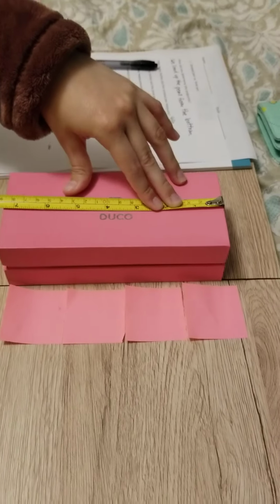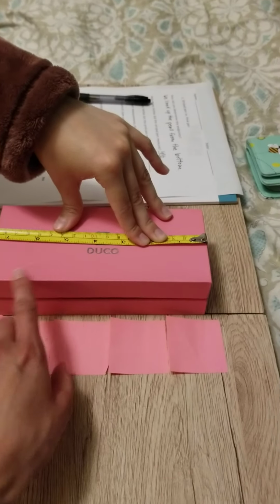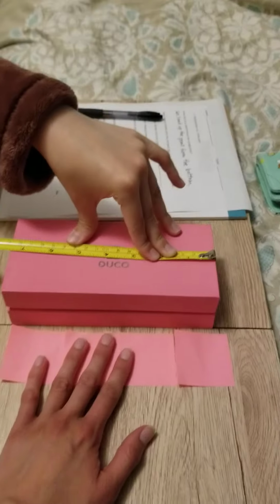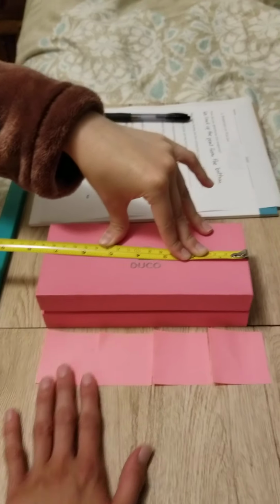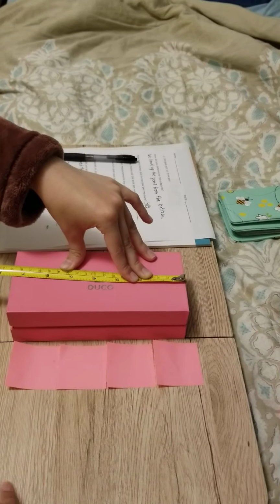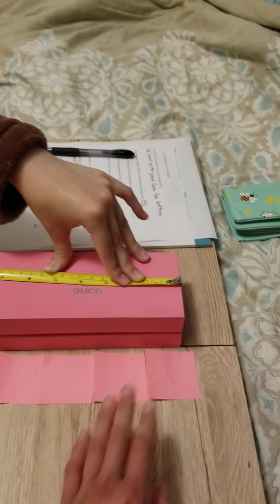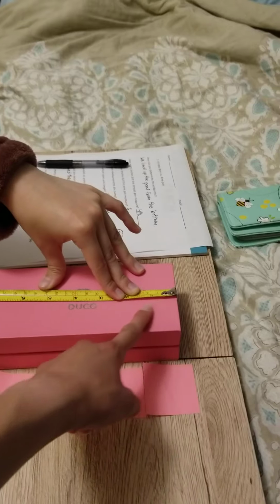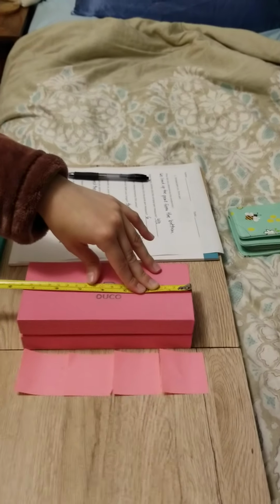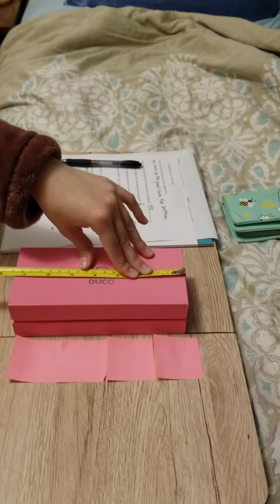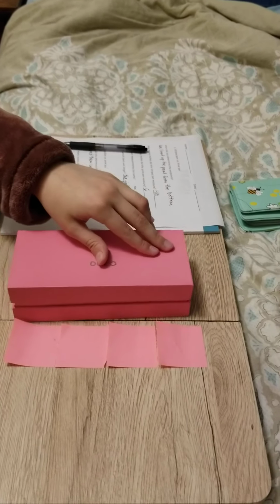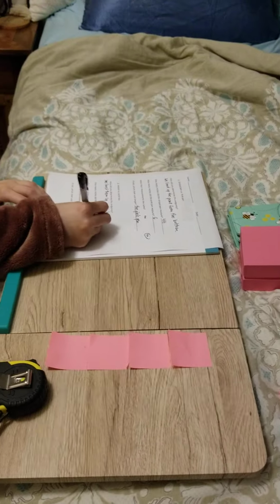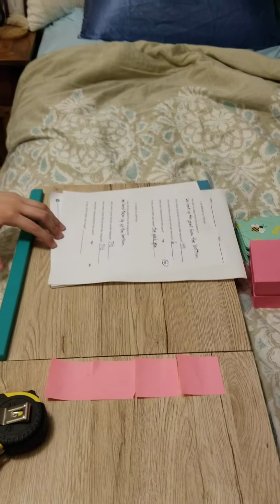So my higher level student might say that this pink box is about four mini post-its long. But for this case, we're going to say this is just an on-level student. So we're going to look at our concrete numbers, and we're going to say that this object is about 7.5 inches as well. And we're going to round up again because it wasn't quite 7.5, but it will make it easier for us.